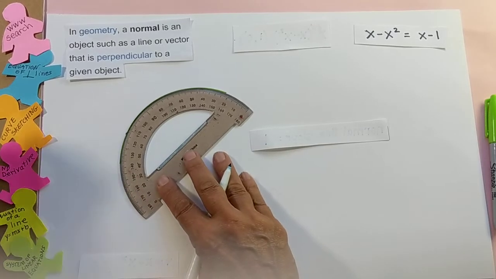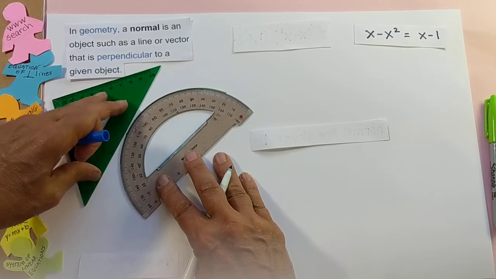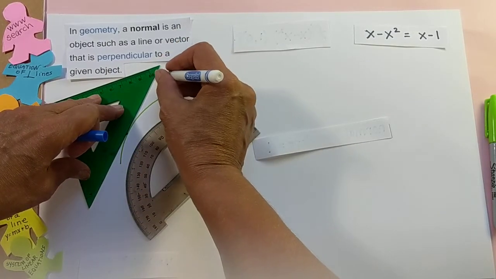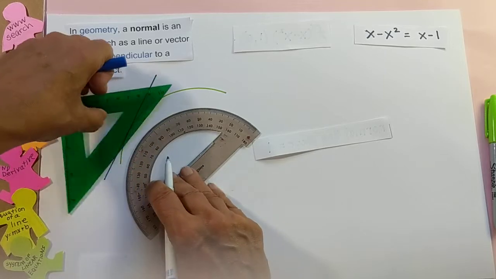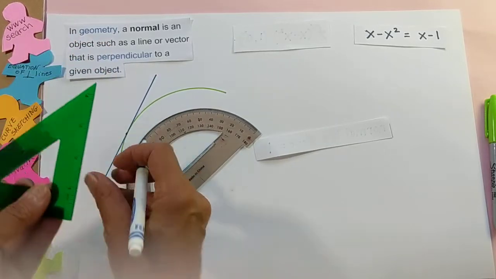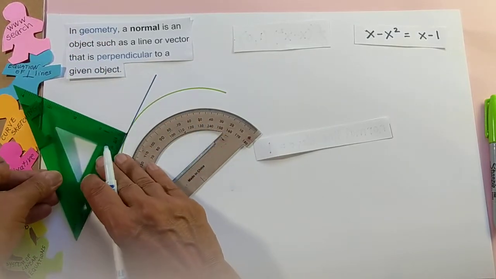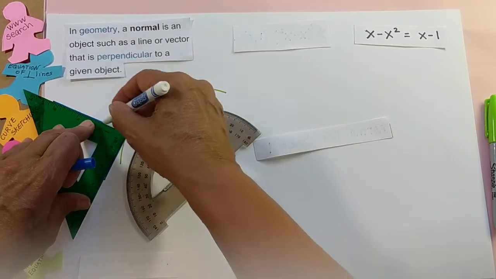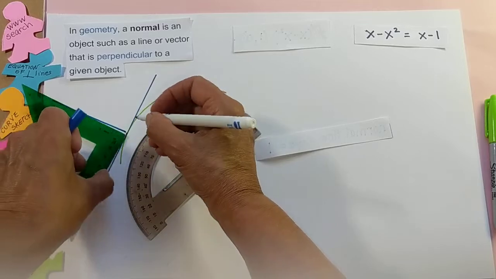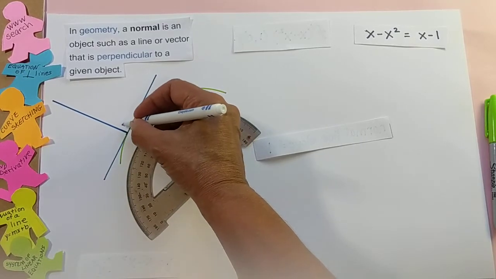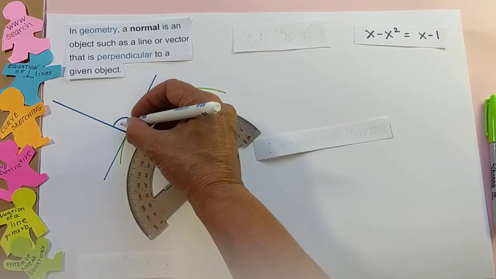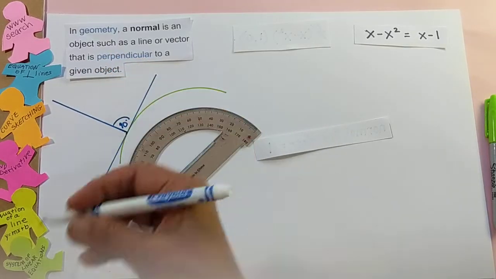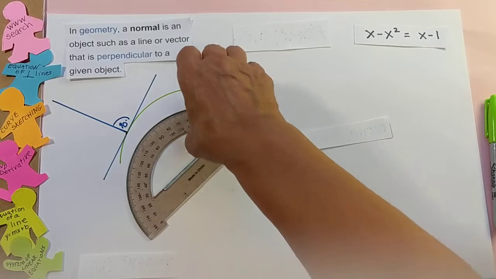I can find out what the slope of that line is. And then I go perpendicular to it because that's what I'm trying to find. And that's my normal line, this perpendicular line. It's 90 degrees because that's what perpendicular is. It's been rotated. And so I'm trying to find the slope there. So that's what the normal line is.